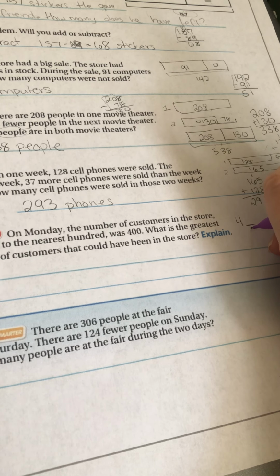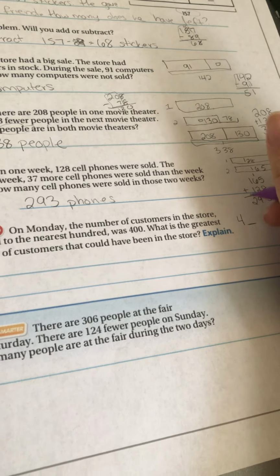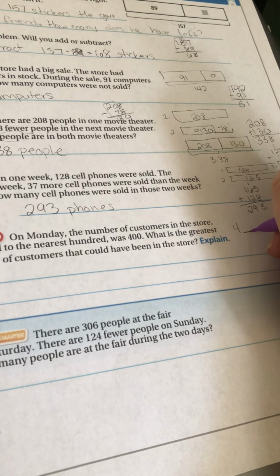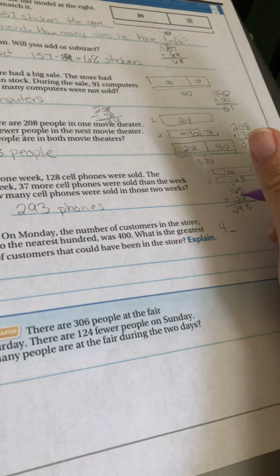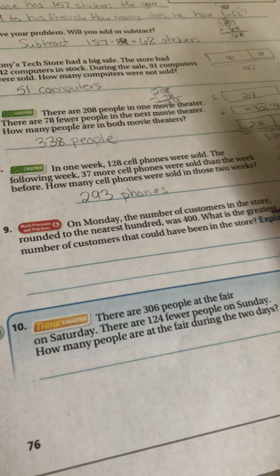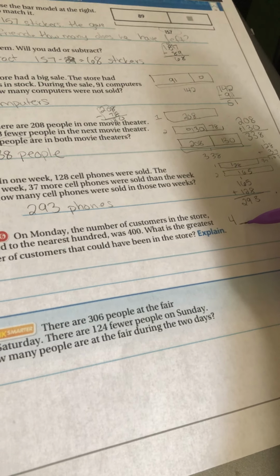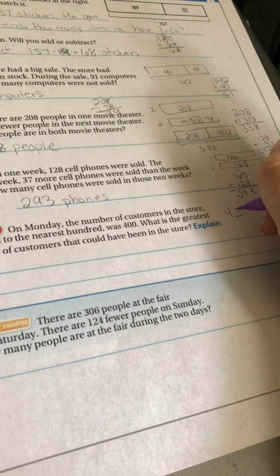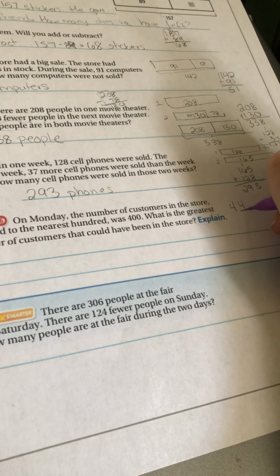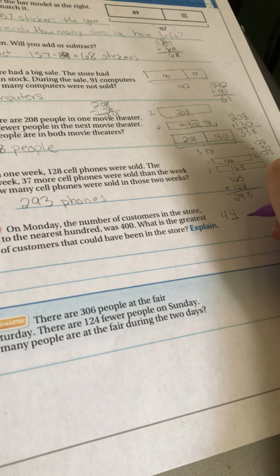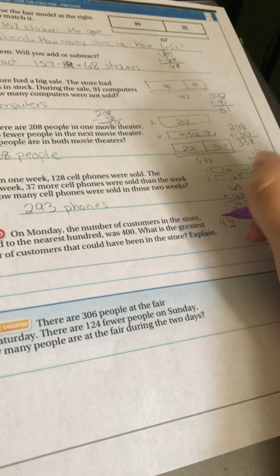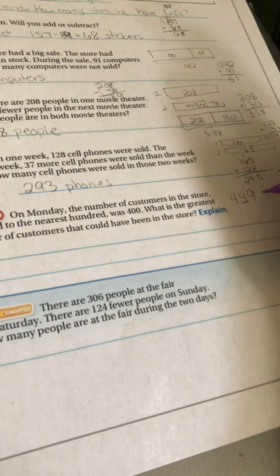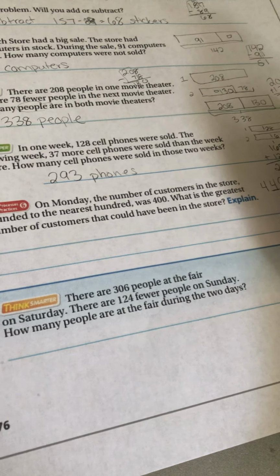So the number that would push us up would be a 5 or higher. So we know this can't be a 5 or higher. Well, if we're looking for the greatest number of customers, we need to go to the highest number that we could put here without pushing us over the top. So the closest number would be 4. And then our ones place we can make as big as we want. And we want the greatest number. So we're going to put the biggest number that we could put in our ones place, which is a 9.